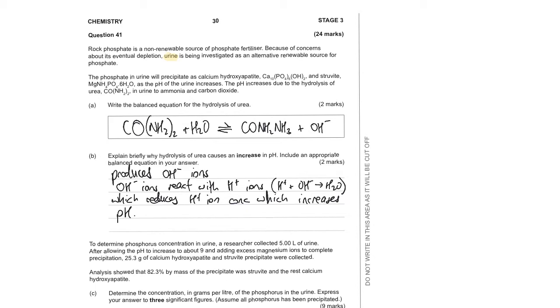So write a balanced equation for the hydrolysis of urea. Here is your urea. It's quite interesting: it's a CO surrounded by two NH2 groups. That's going to hydrolyze with water. Because it's got two amide groups, it's going to accept a hydrogen. We're just going to draw it accepting one hydrogen and turning into a positive. Oh no, whoops, I haven't put a positive in here. And so there's the reaction: CO(NH2)2 plus H2O goes to CO(NH2) for one side and NH3 for the other side, and an OH minus.